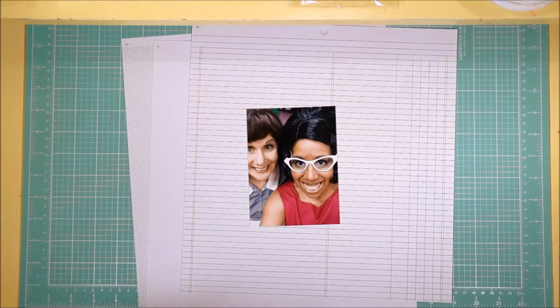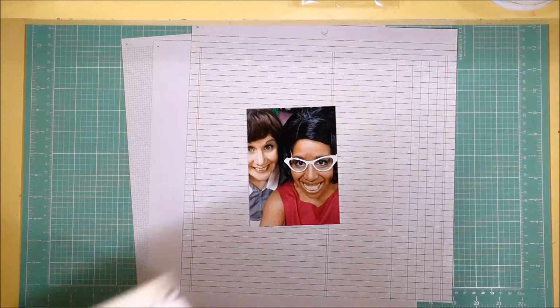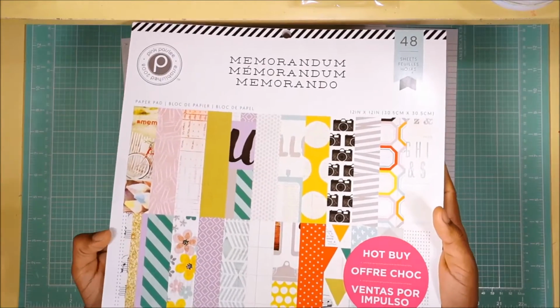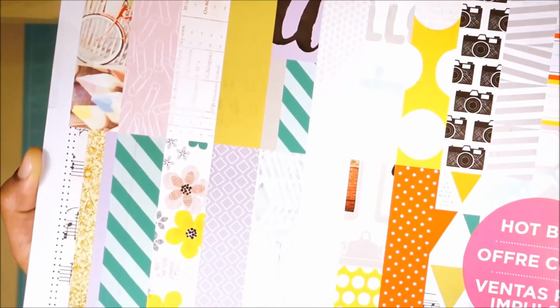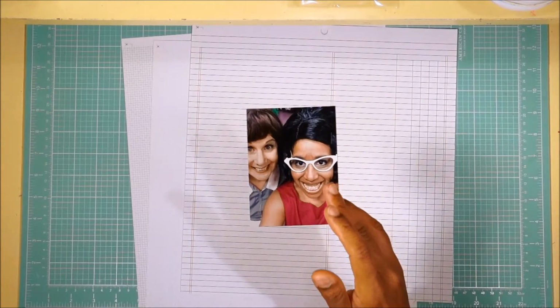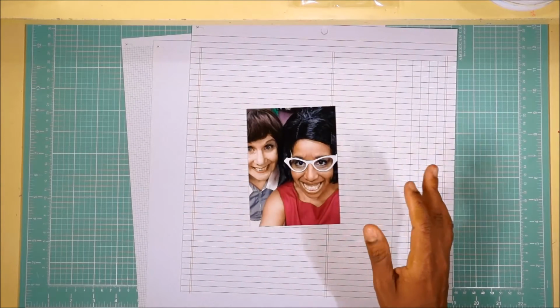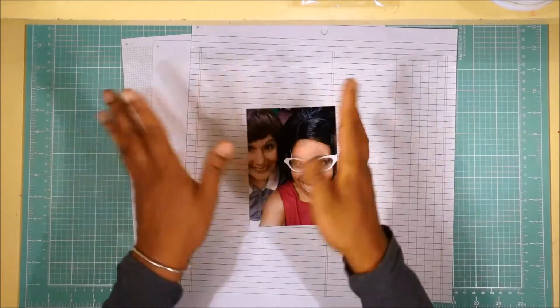I'm going to use the Memorandum collection from Pink Paisley. They have really great office stuff in there. And I am going to pull out every typewriter that I own, because we both played secretaries in the show, and I'm going to like typewriter the heck out of it.